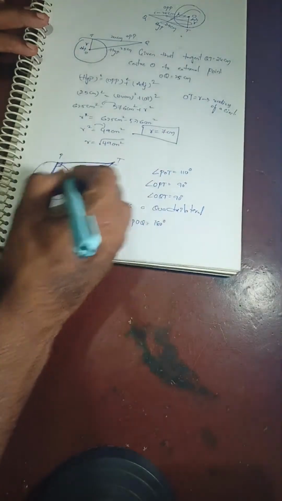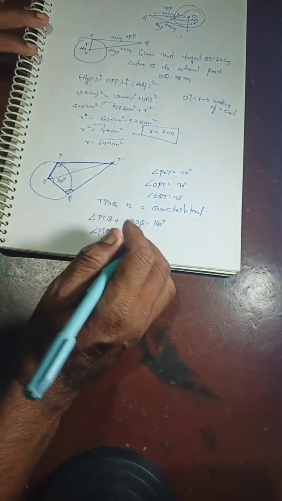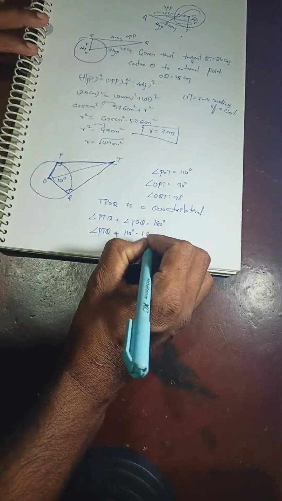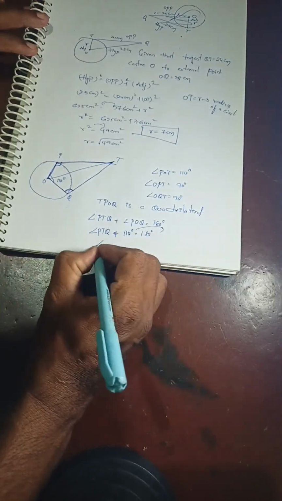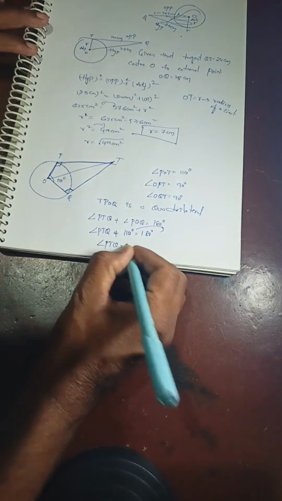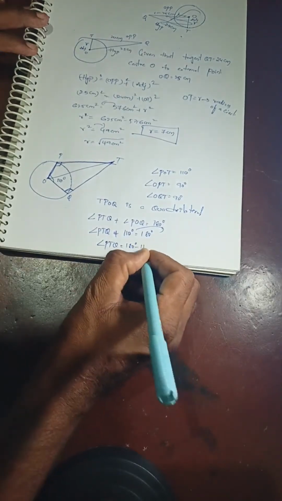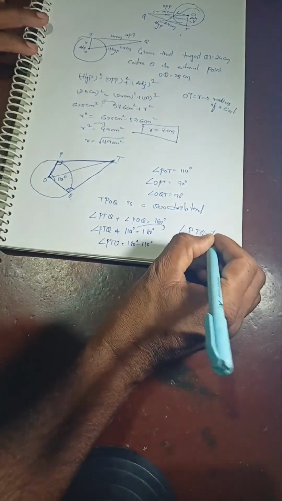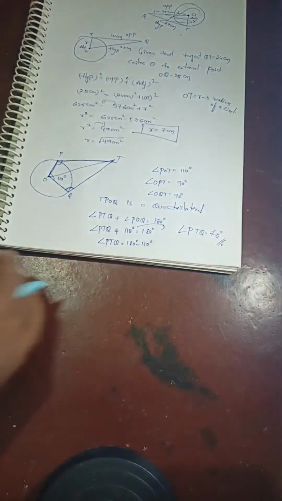If you take PTQ as one angle and POQ as another angle, plus 110 degrees is equal to 180 degrees. Take it to the right hand side. Angle PTQ is equal to 180 degrees minus 110 degrees. Angle PTQ is equal to 70 degrees.